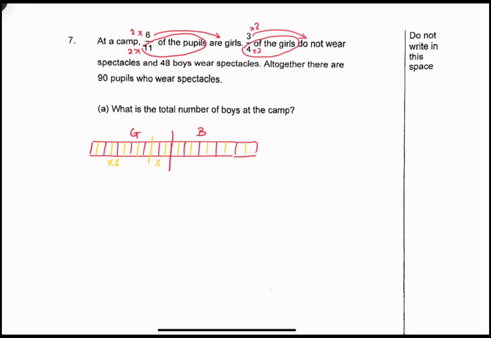Let's see. Altogether, there are 90 pupils who wear spectacles. This is a very important clue. Why? So under wearing spectacles, there's 90. So 90, there is boys and there's girls. And they already tell you the details for 48 boys. There's 48 boys wearing spectacles, so you'll be able to find the girls out of the 90, which is 90 minus 48. That turns out to be 42.